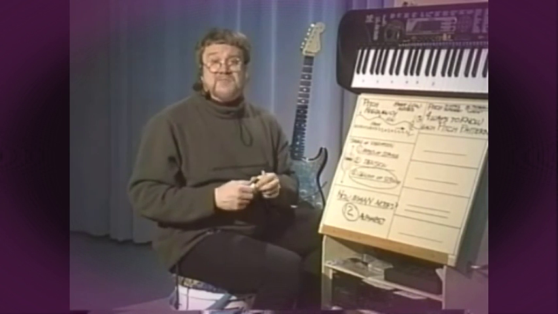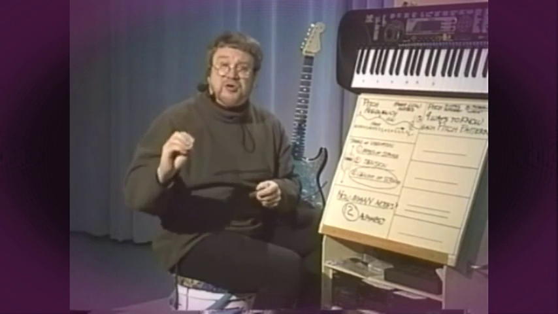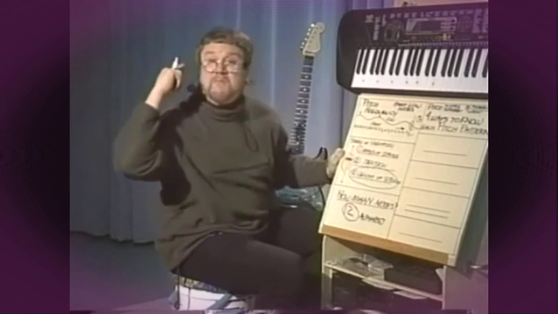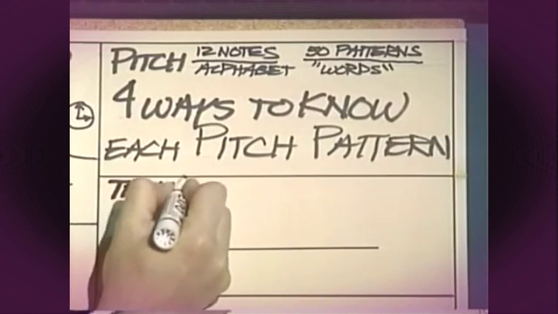And here we go. This might be the most important stuff you ever learn about music. You have to know each pattern four ways. Think of any word you know in the English language, and I'm going to suggest that the first way that you know any word in any language is you have it in your mind. You are able to think in the language.